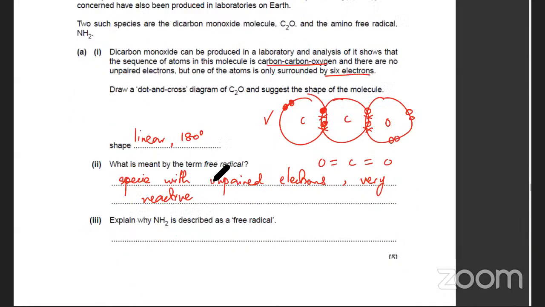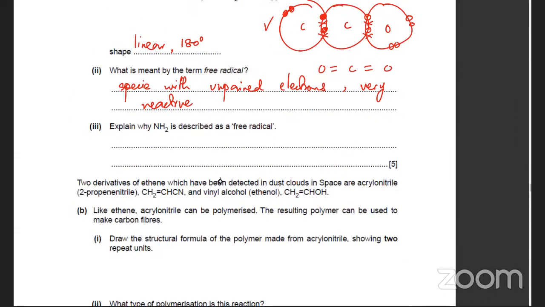This is the amino free radical. So one of the orbitals of N, I mean, you can be very specific about this. N's outer shell electronic configuration is 2s2, 2px1, 2py1, and 2pz1.